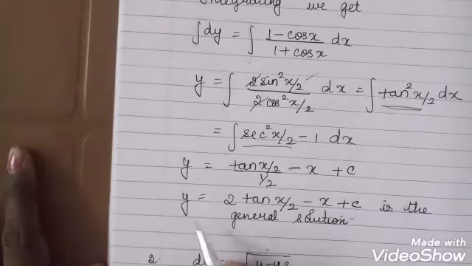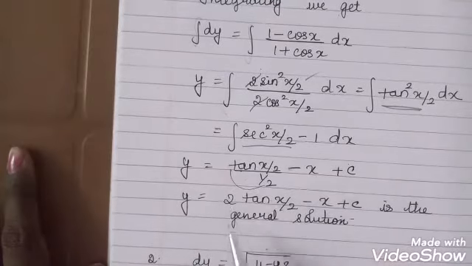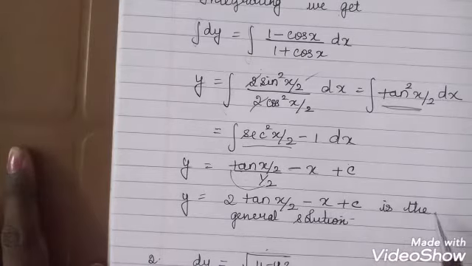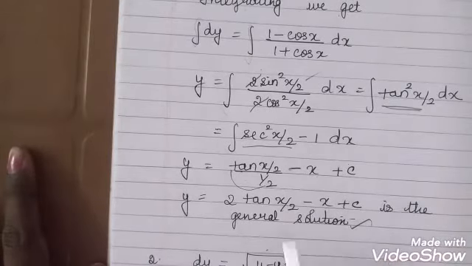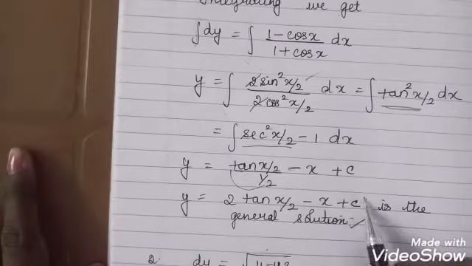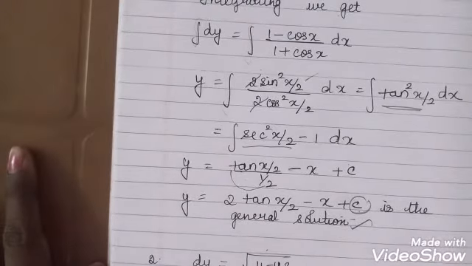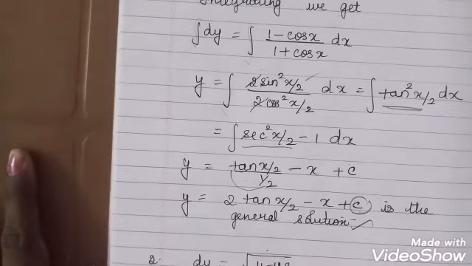Okay, so y is equal to, when this goes to the numerator, you have it as 2 tan of x by 2 minus x plus c, which is said to be the general solution. As I told you earlier, the general solution involves an arbitrary constant here. That only we call a general solution for this differential equation.